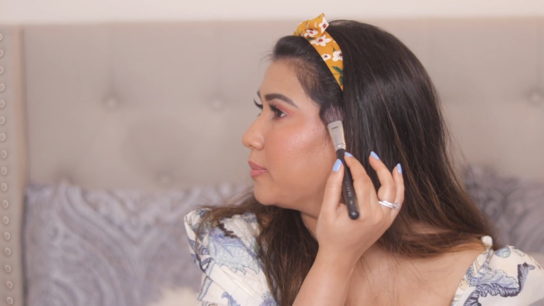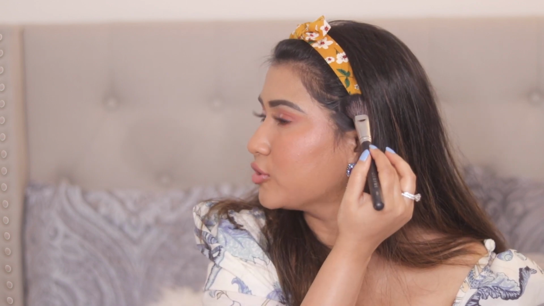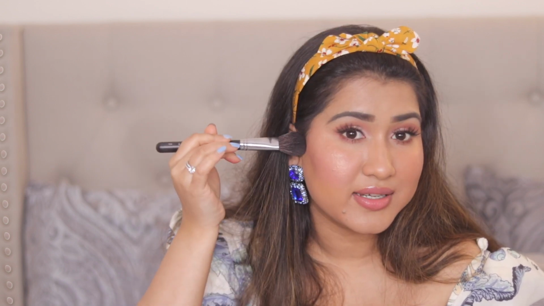The blush application angle should be right from the apple of your cheek to the temples. Okay, from the apple of your cheek to the temples, from a downward to upward motion, not straight. Okay, don't apply the blush straight.